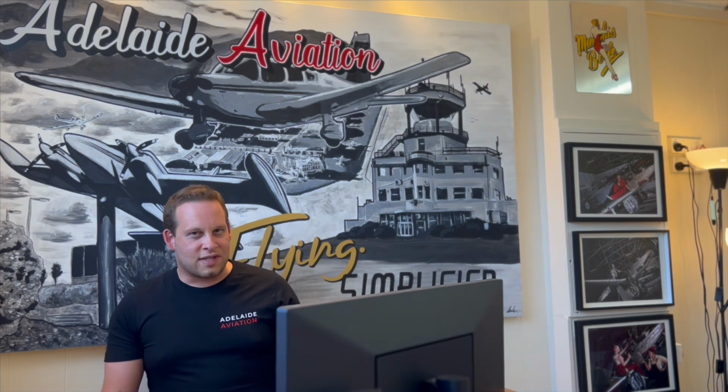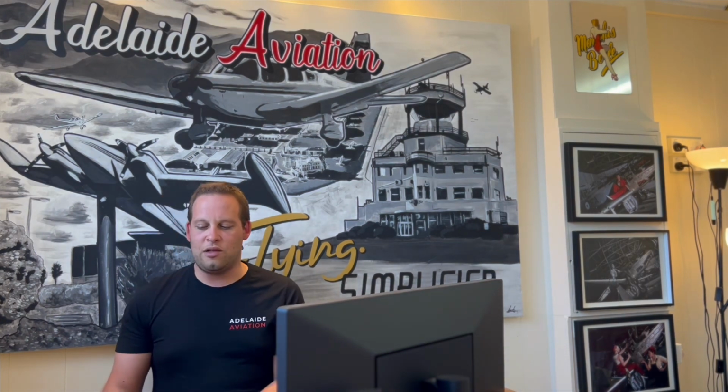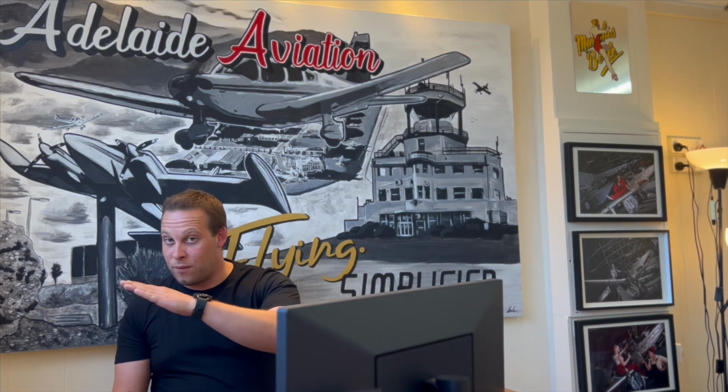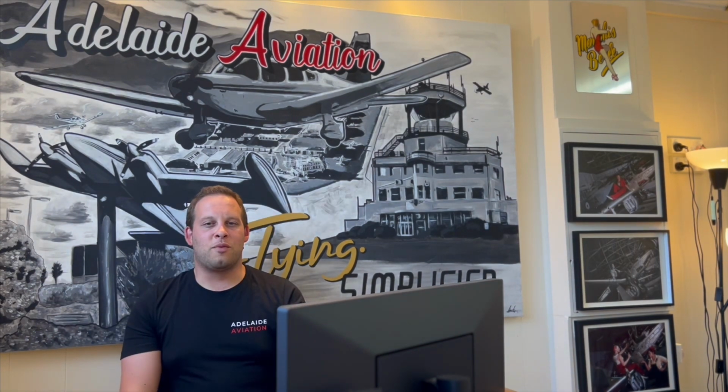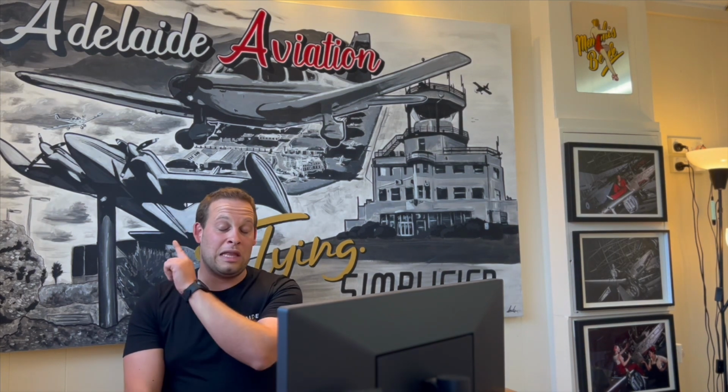So the localizer is coupled with a glide slope. Essentially there's a little box on the side of the runway, and this box emits a beam straight out from the runway, and we use this beam in our aircraft to follow it straight down all the way onto the runway. So what instrument are we going to use to shoot an ILS? Well, in most aircraft it's the HSI, or the Horizontal Situation Indicator. It looks like this, and we'll show you what an ILS approach looks like very shortly.